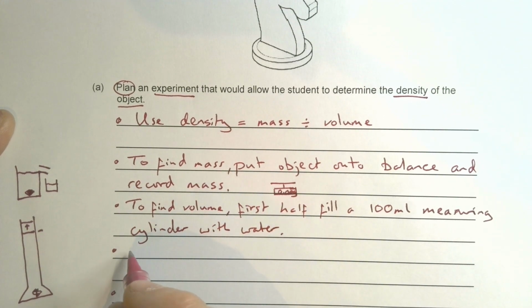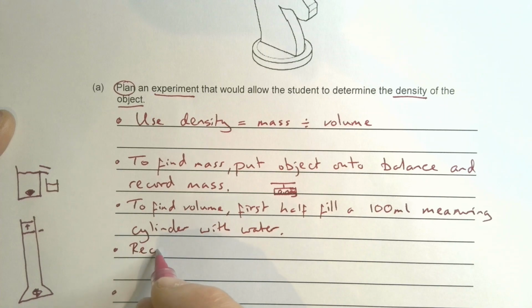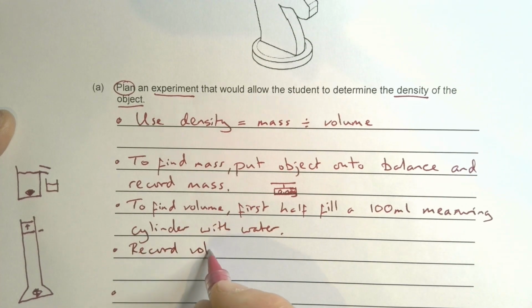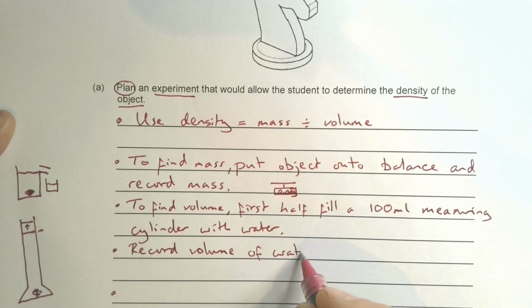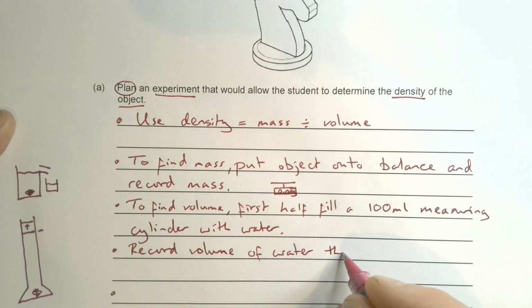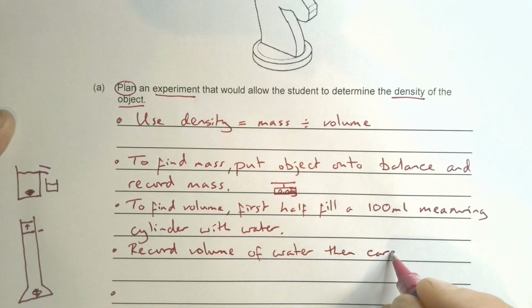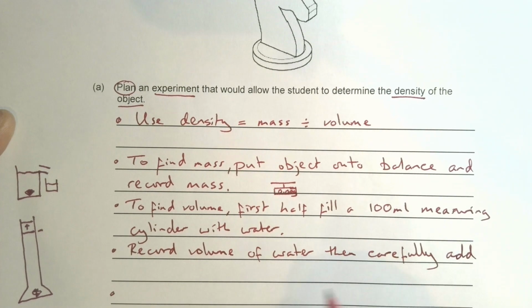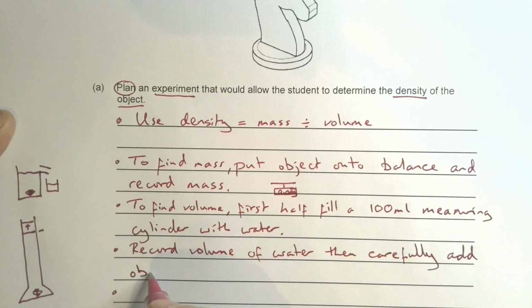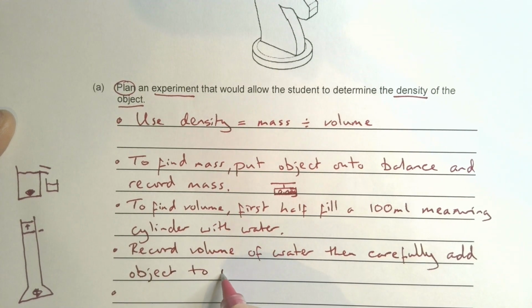I'm going to record the volume of water, then carefully add the object to the water.